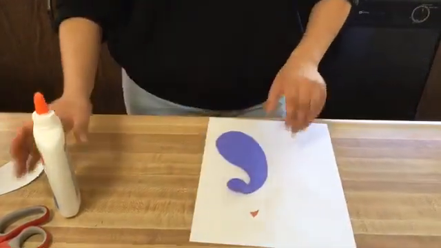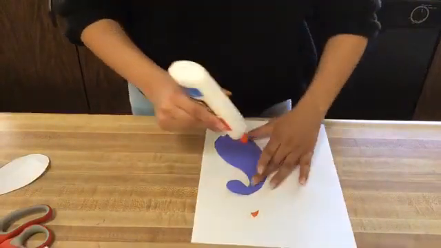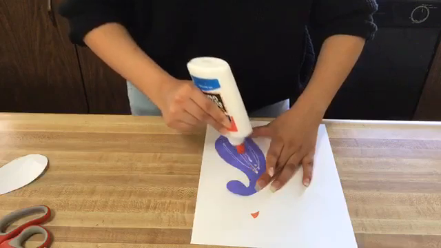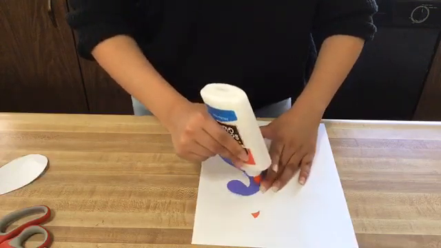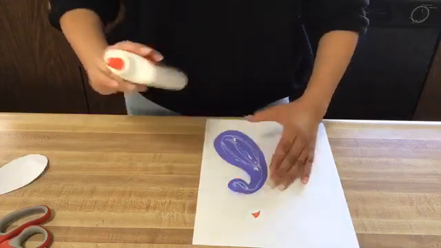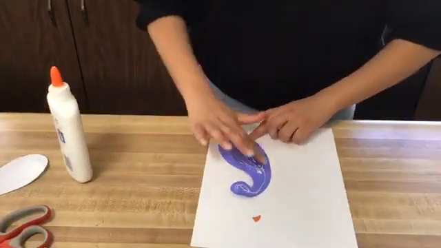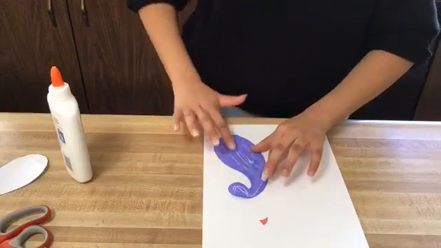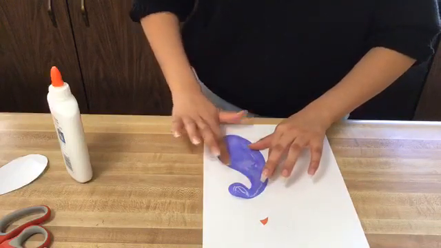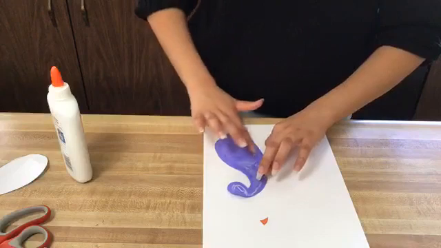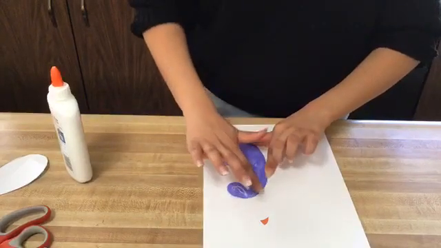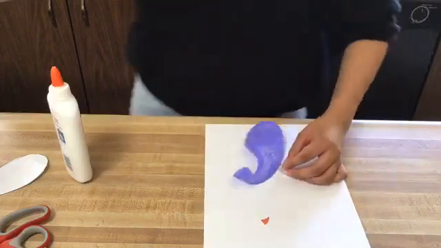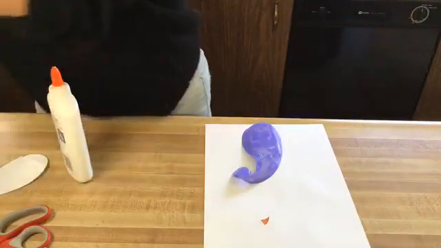Okay. Now I'm gonna glue my peacock. Voy a pegar mi Pavoreal. So I'm adding some glue to the body of the peacock. Estoy agregando pegamento al cuerpo del Pavoreal. And then I'm gonna spread it out with my finger. Voy a regar el pegamento con mi dedo. You guys can use a paintbrush instead of your finger if you don't want to use your finger. Ustedes pueden usar un pincel si no quieren usar su dedo.